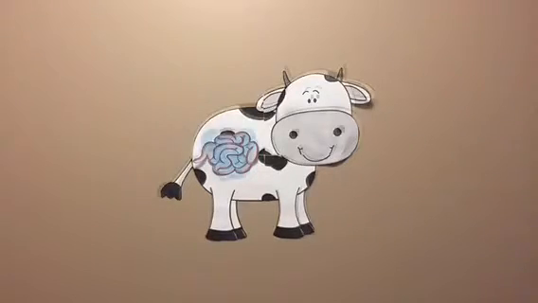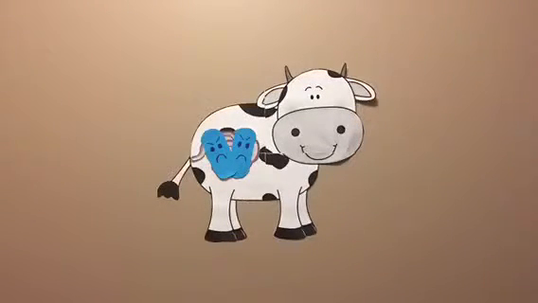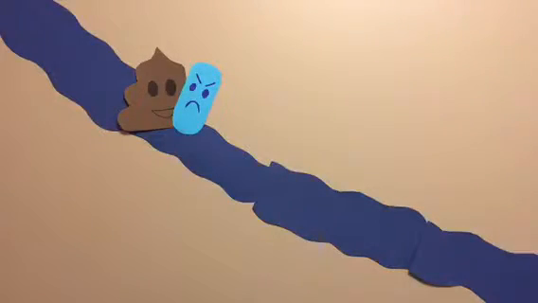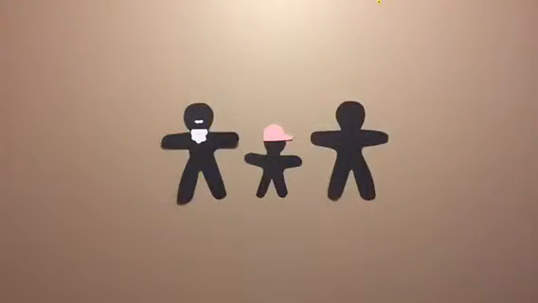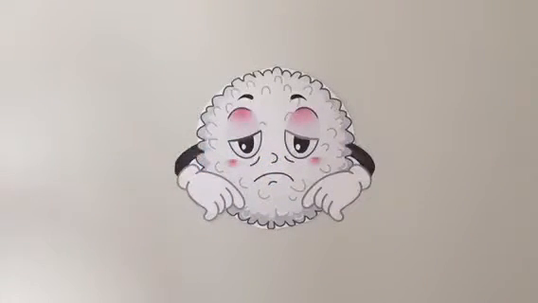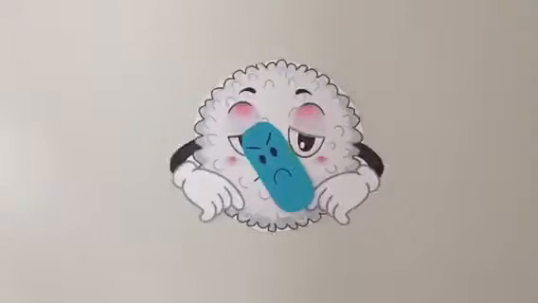STEC is commonly found in the intestines of cattle, and if the meat is not properly cooked, this can infect humans. Drinking contaminated water can also result in an infection. These human and animal feces can end up in water streams, which carry the E. coli bacteria. Age can also play a role, as the infection is more common in young children and older adults.